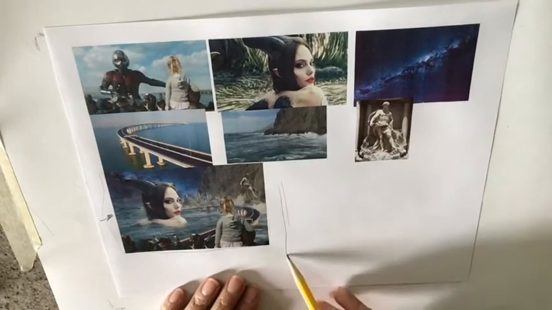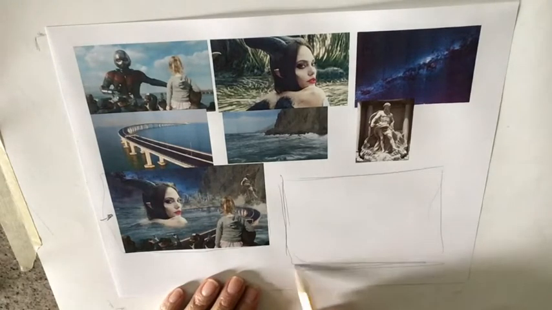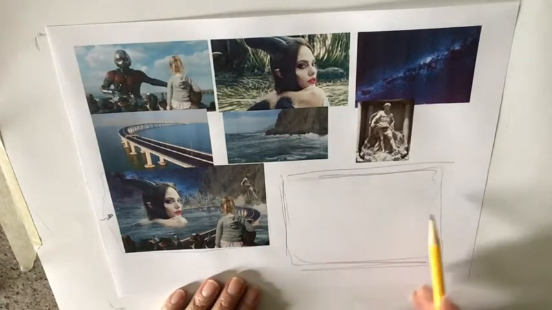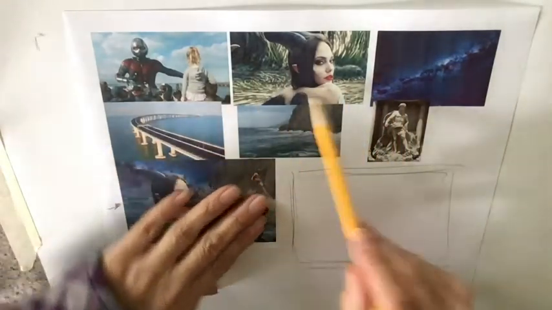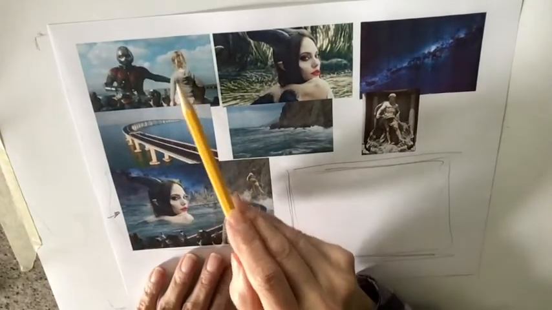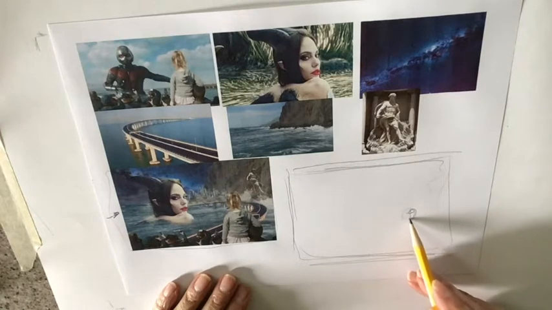Okay, so for this landscape orientation, I give something that has the basic proportions. And if you didn't have this, you would be trying to imagine how you would put these things together. So he has his scene here in the front. That's the inspiration.